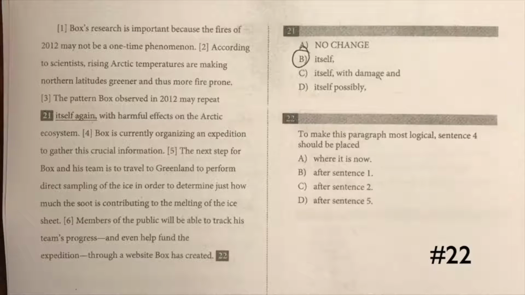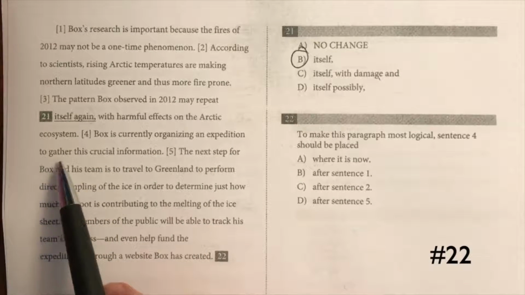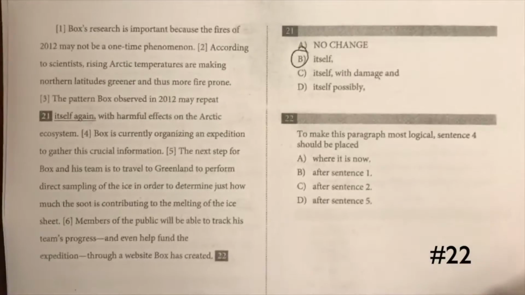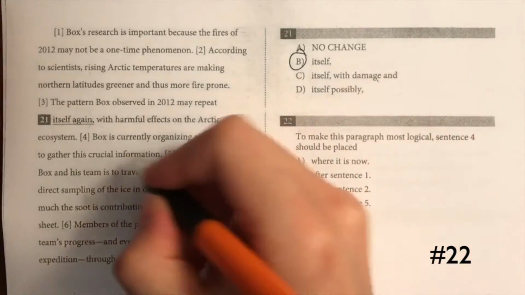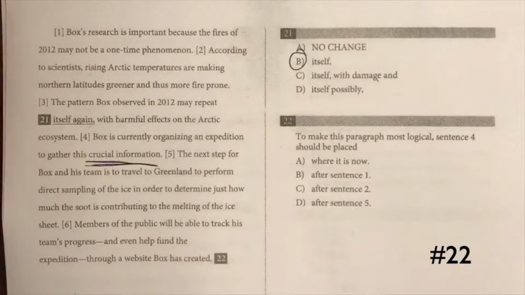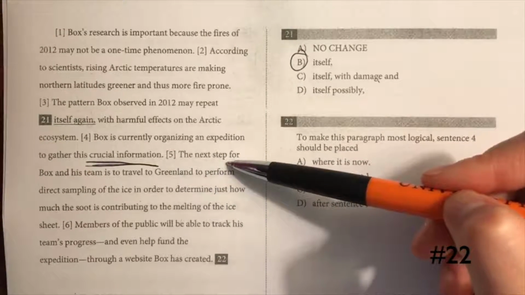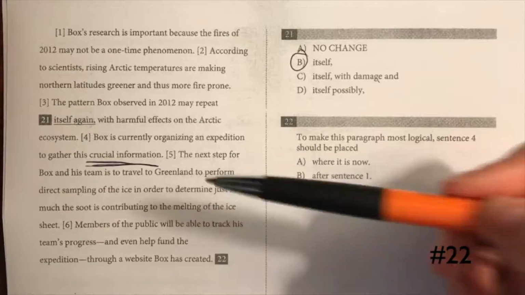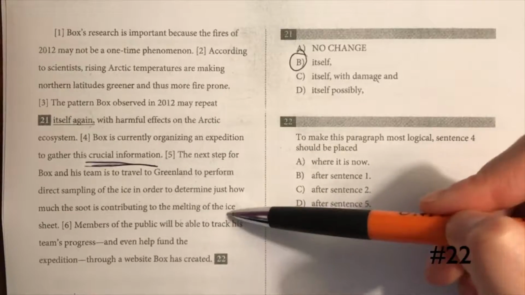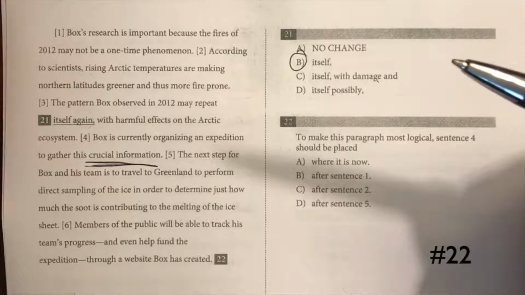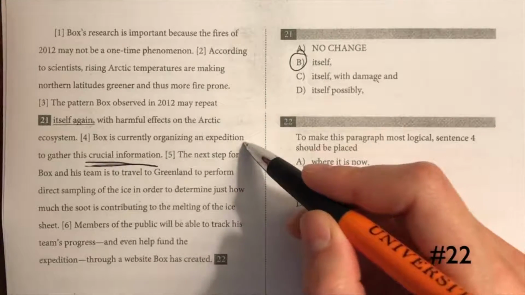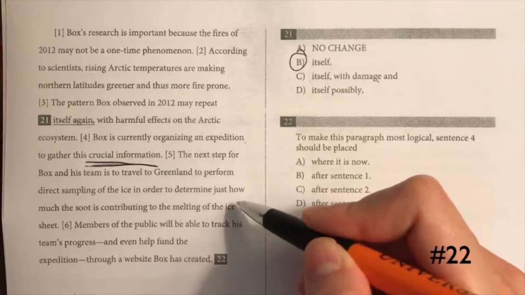So question 22 wants us to see where sentence 4 would be best logically placed. So let's read sentence 4. Box is currently organizing an expedition to gather this crucial information. So we know wherever we put the sentence, we need to know what this crucial information is before we have sentence 4. Sentence 5 mentions exactly what type of information he needs and the method he can use to gather it. So we can then know that sentence 4 would logically follow sentence 5.